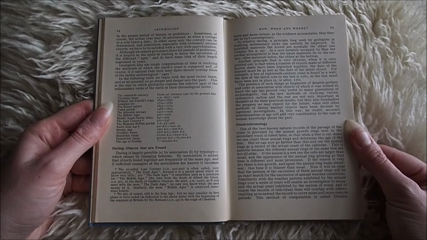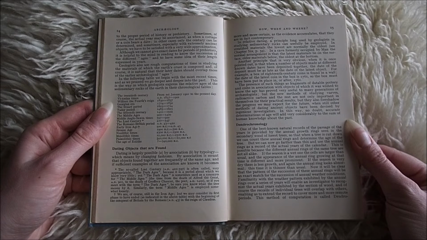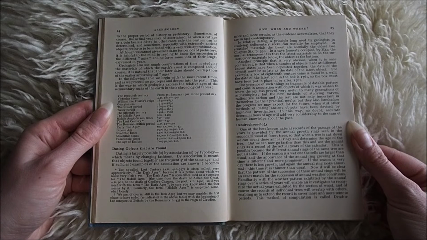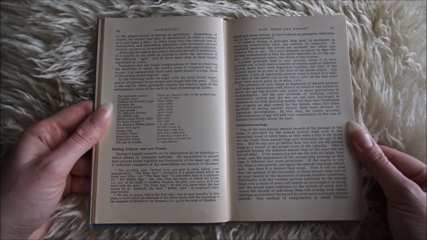Geologists also use rough computations of time in studying the materials of which the Earth's crust is composed, and, of course, it is natural that their later years should overlap those of the earlier archaeological ages. In the following table, we begin with the most recent times, and as we proceed we go deeper and deeper into the past. This is the way in which geologists express the relative ages of the sedimentary rocks of the Earth in their chronological tables.